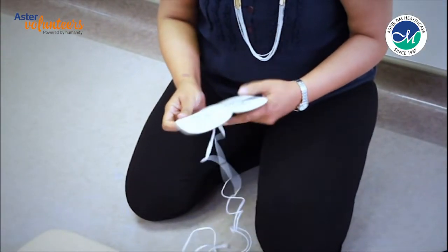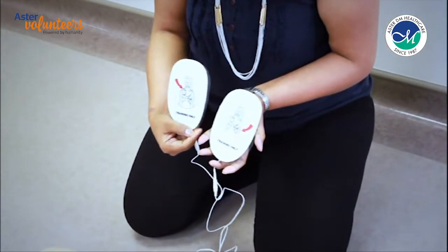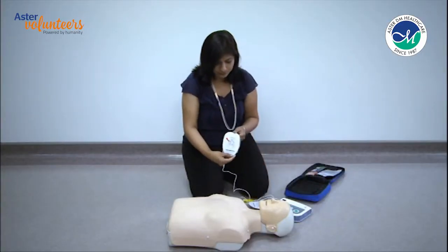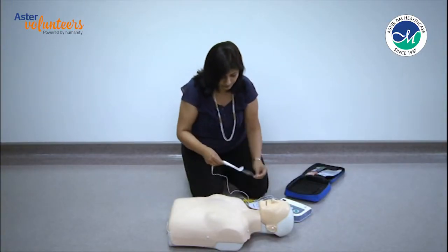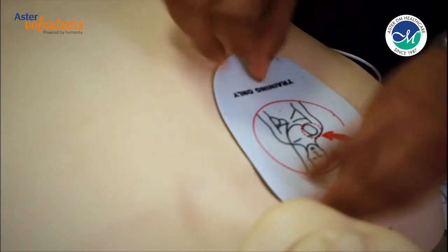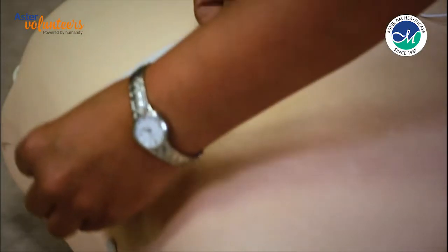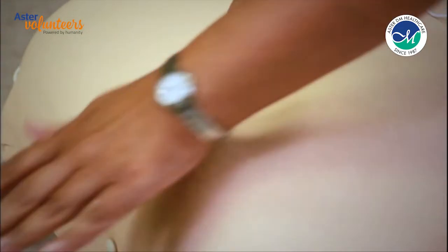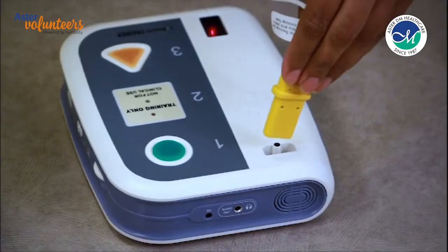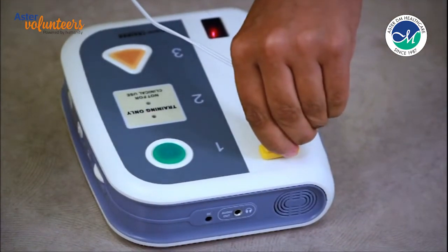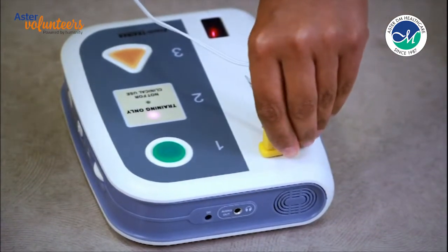AEDs have sticky pads with sensors called electrodes. Apply the pads to the victim's bare chest, as shown. Place one pad on the right side of the person's chest above the nipple. Place the other pad slightly below the other nipple and to the left of the rib cage. Step 4. Allow the AED to analyze the heart rhythm.